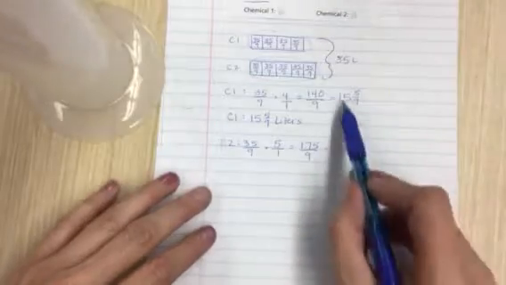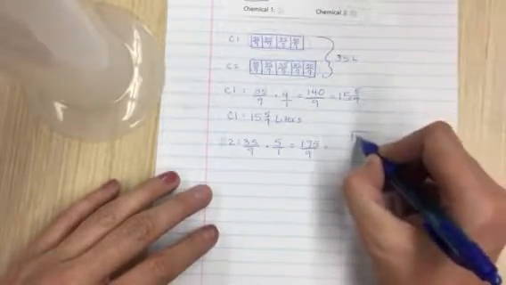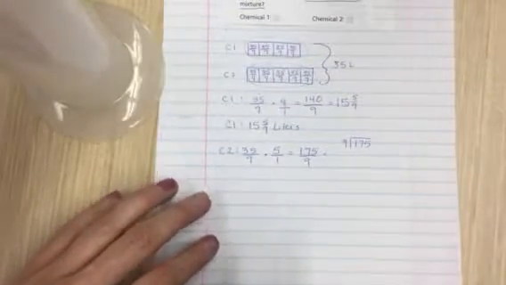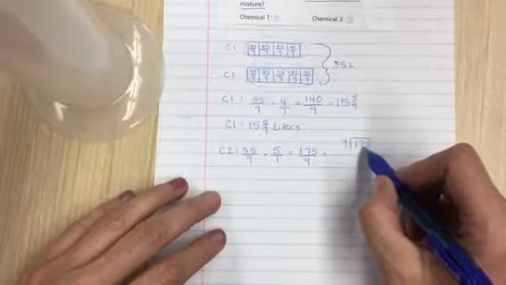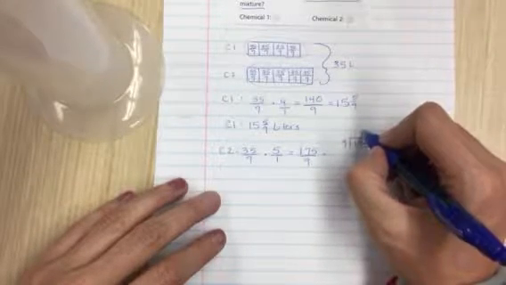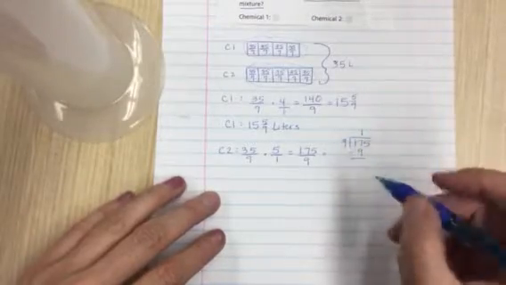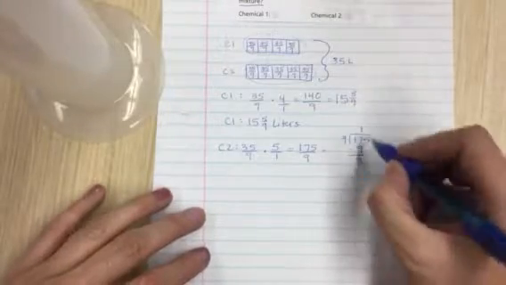If you're not quite sure how I got the 15, I can say, okay, 175 divided by 9, and I'm going to actually just do the division to find out how many sets of 9. 9 doesn't fit into 1. 9 fits into 17 one time, and that's 9. Okay, 17 minus 9 is 8.